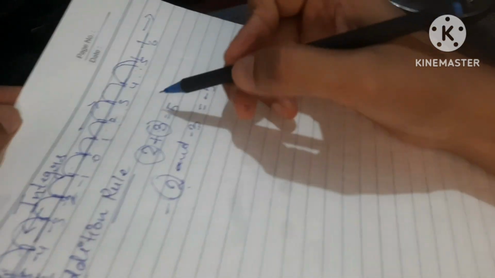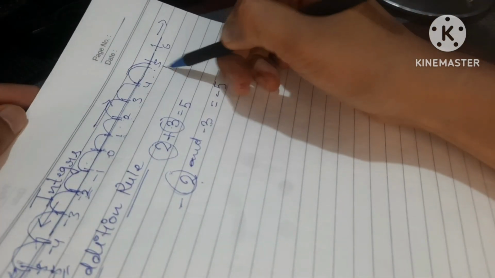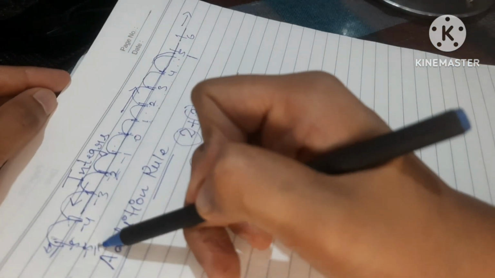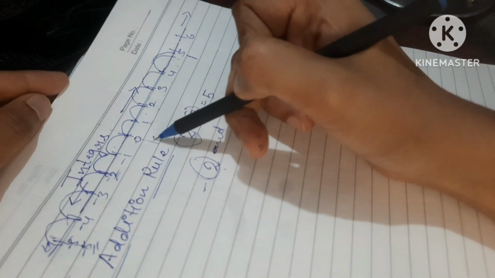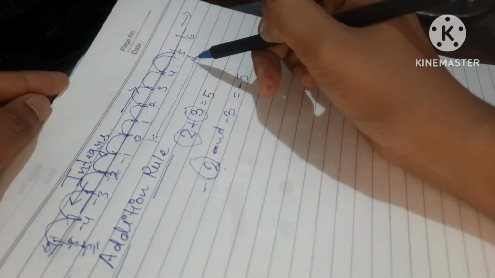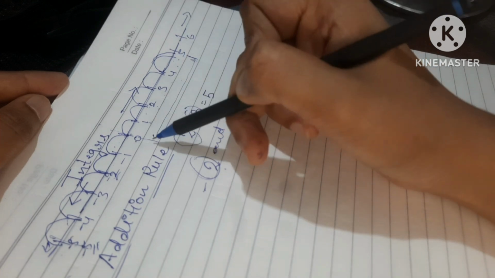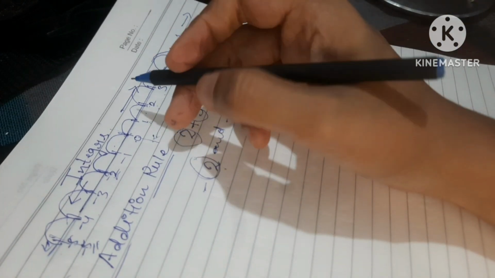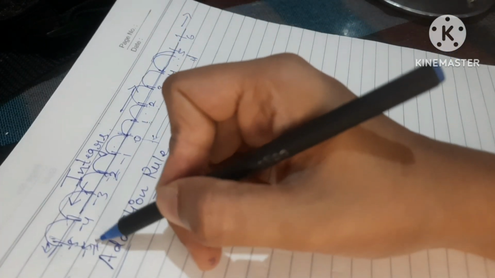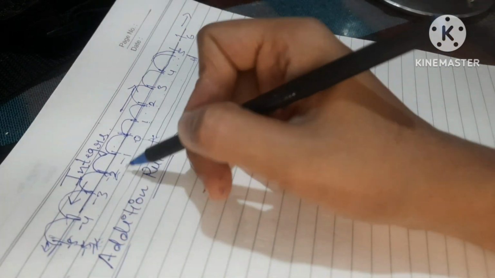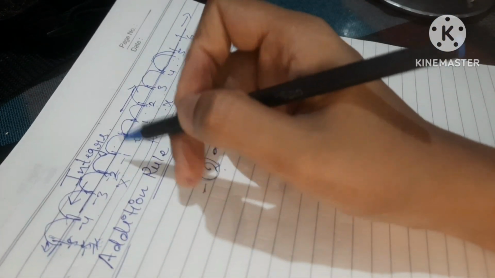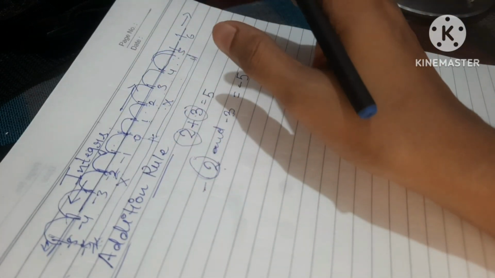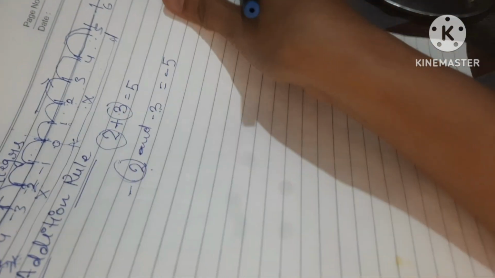Okay. And where is +5? +5 is here. Where is -5? -5 is here. You all notice that the distance of +5 from 0 is this much, and the distance from -5 to 0 is also the same. Means if this distance is x, this distance will also be x. The difference is of the direction only.